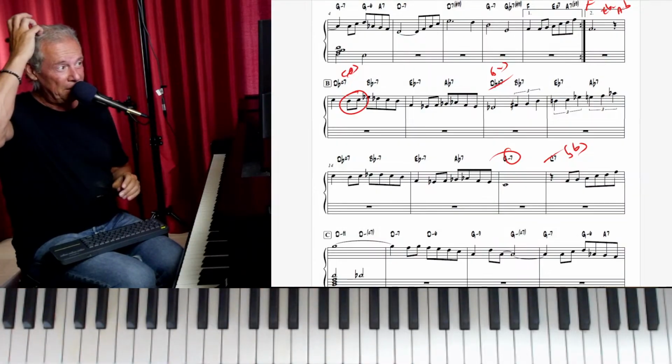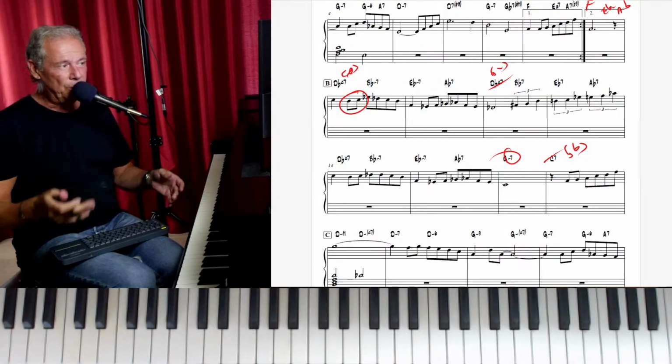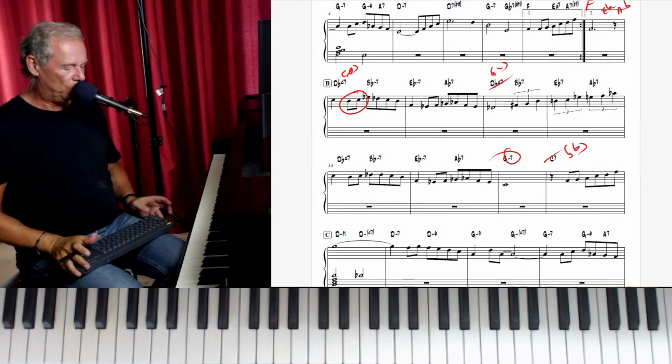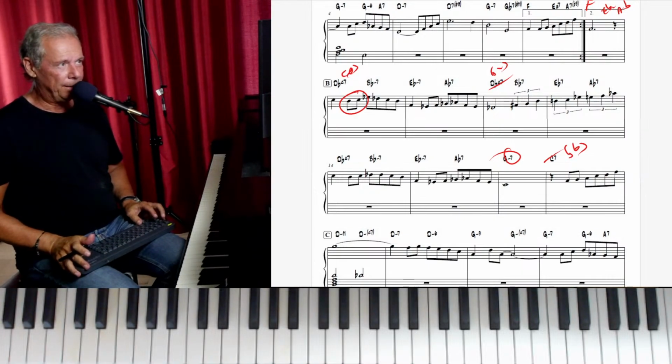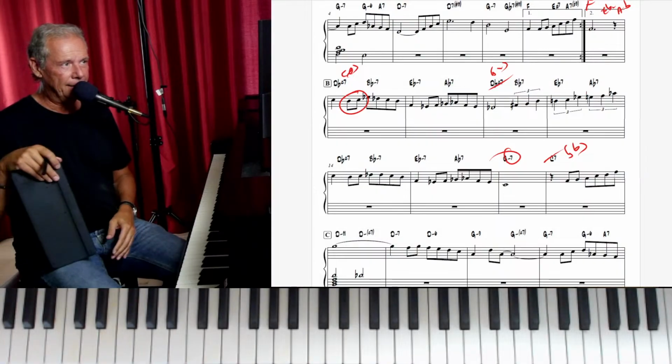That's taking Ellington beyond into a new dimension. And that's what I was really wanting to talk about today. I hope you're getting some value out of this. Let's check in the chat and see what's happening here.